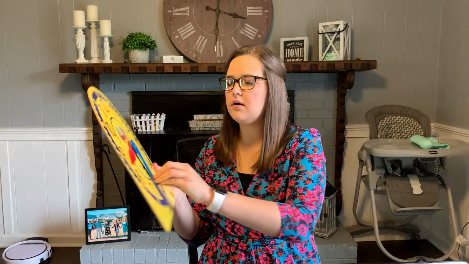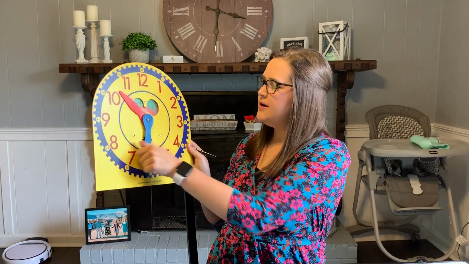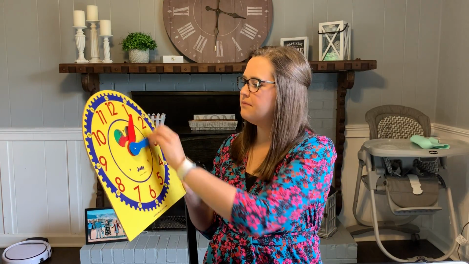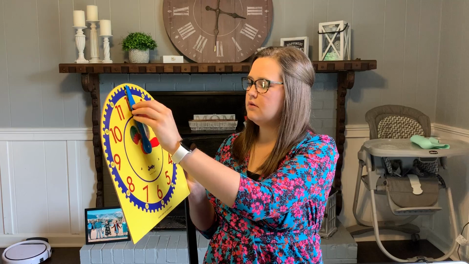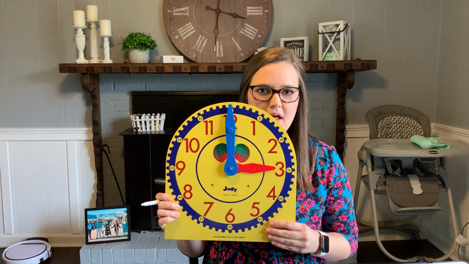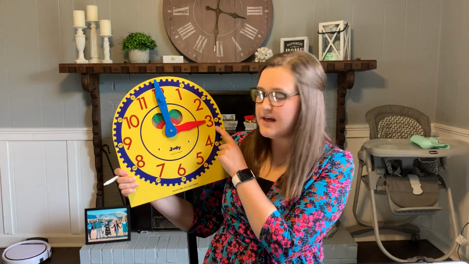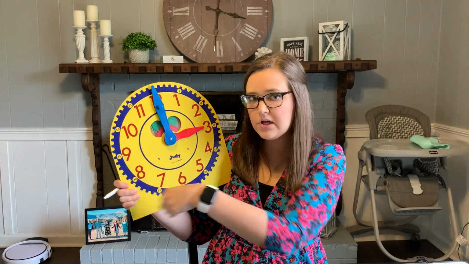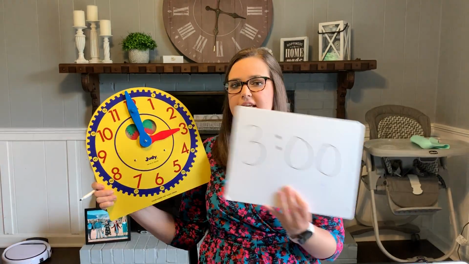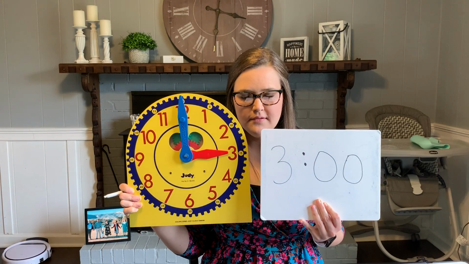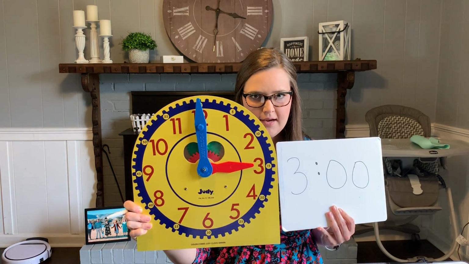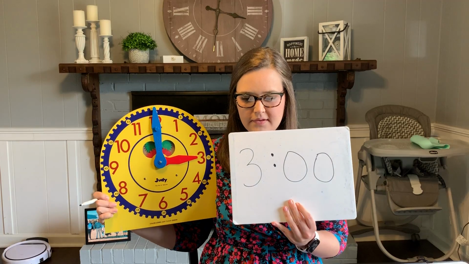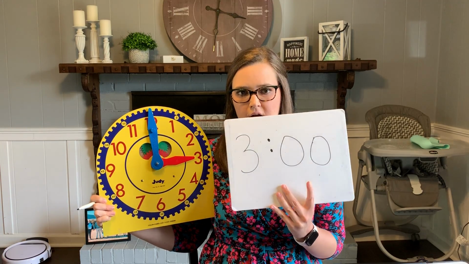Now, how could I represent that again on our Judy clock? Let me get this number back over here to the 3. All right, so here's the analog way. Remember, analog is when you have the 2 hands on the clock. And here is the digital way. Analog, digital. 3 o'clock.